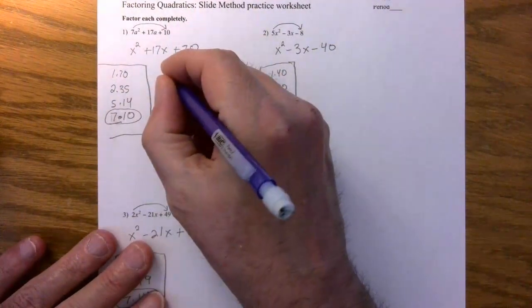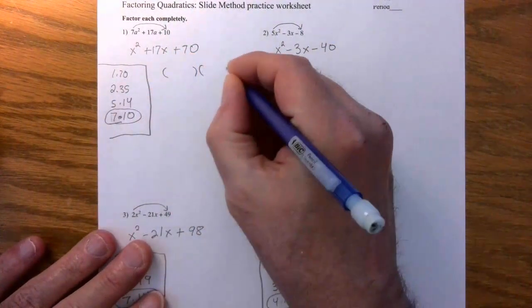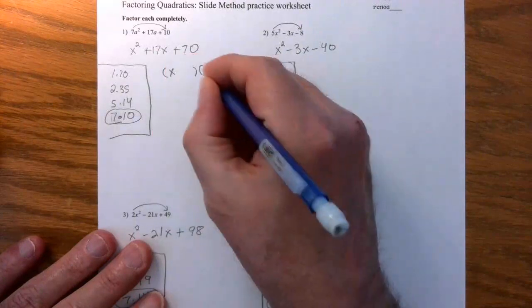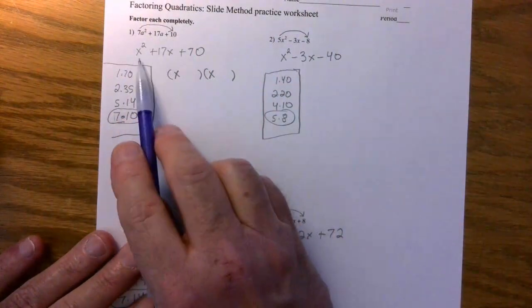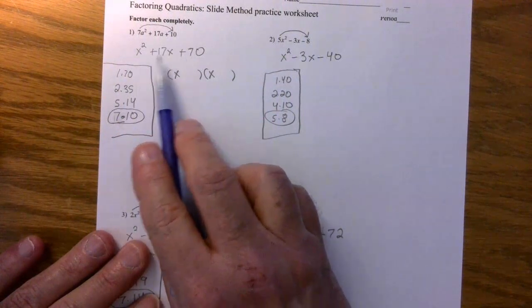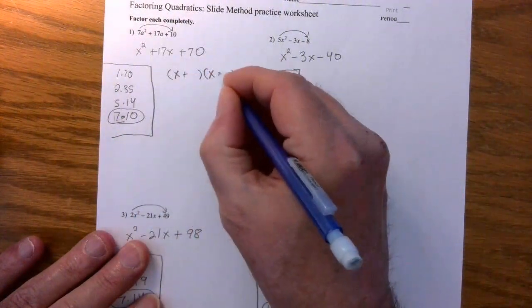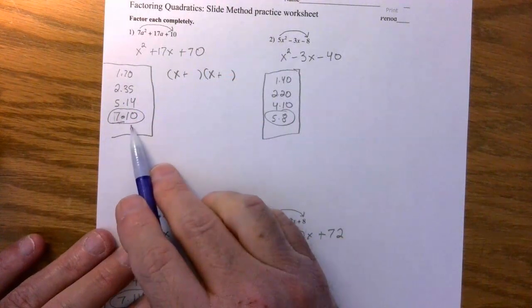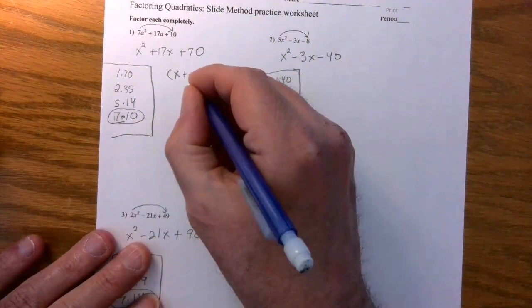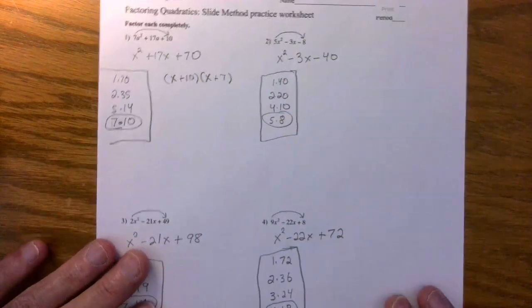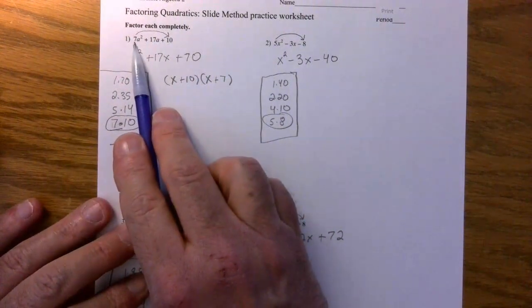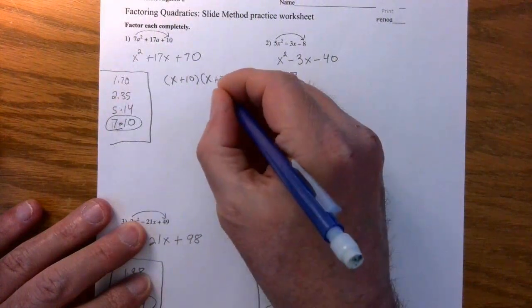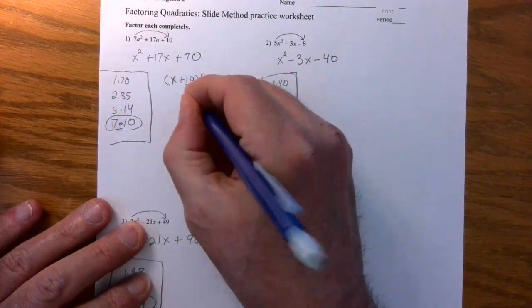All right? Go ahead and make your brackets for the answer. Put the X right here. These are both plus, the signs are the same. Put the 7 and the 10 in there. Again, I put the 7 last and the 10 here, just as a habit. I always put the little one last. Then divide out the slide, the 7.